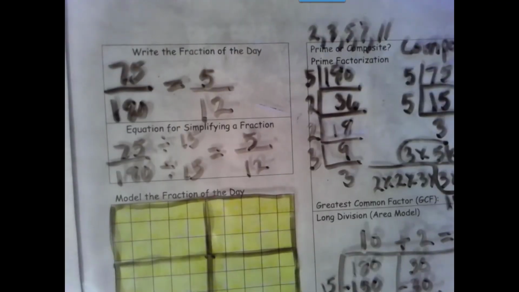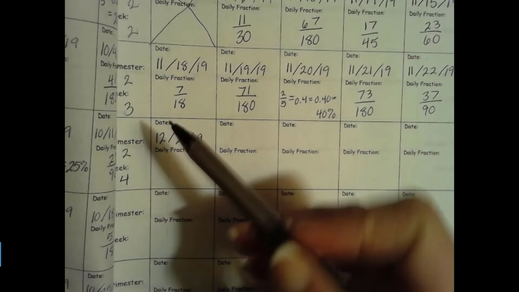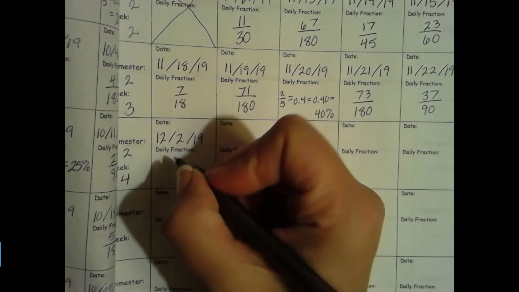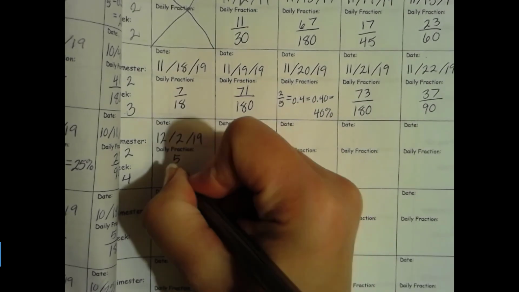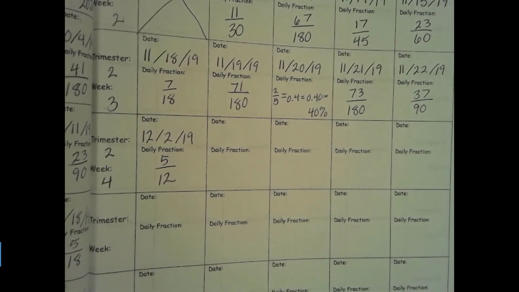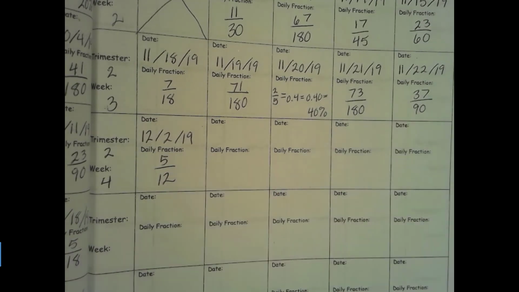Okay, let's go ahead and fill in our data collection page. Okay, we are on trimester 2, week 4. Our date is 12/2/19, and our fraction for today is 5/12.